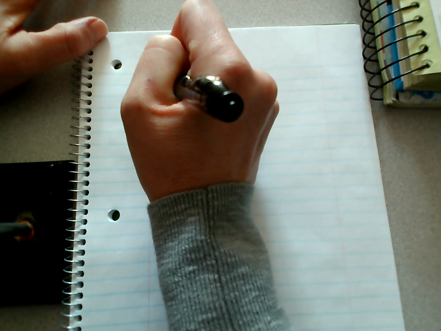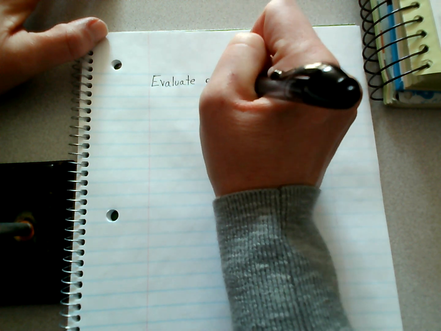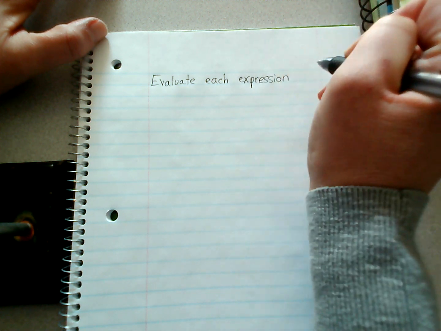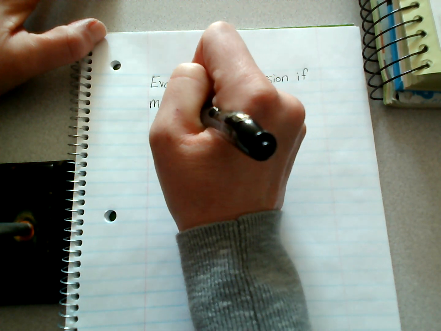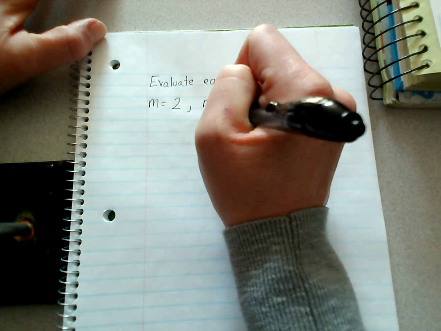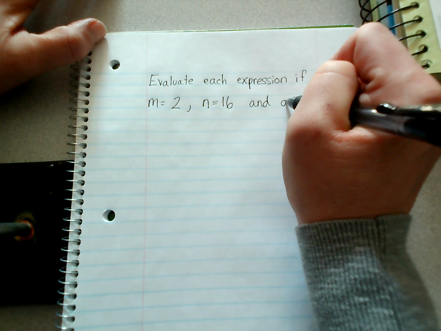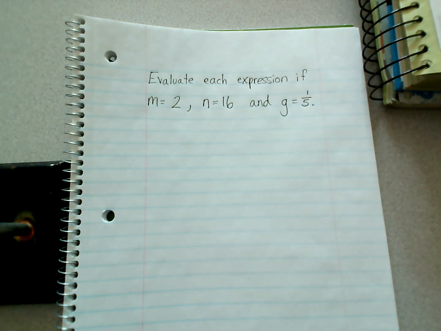So in your notebook, let's write: evaluate each expression. Now remember, evaluate means to solve. If m equals 2, n equals 16, and g equals 1/5. Evaluate each expression if m equals 2, n equals 16, and g equals 1/5.